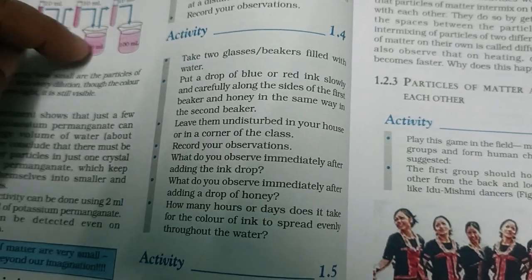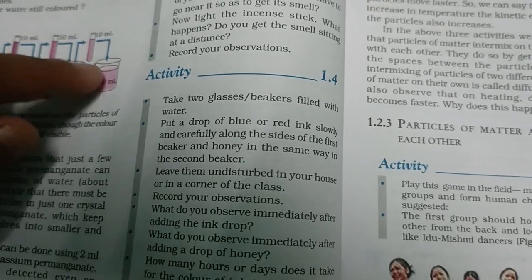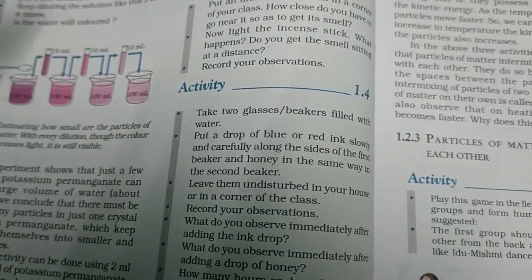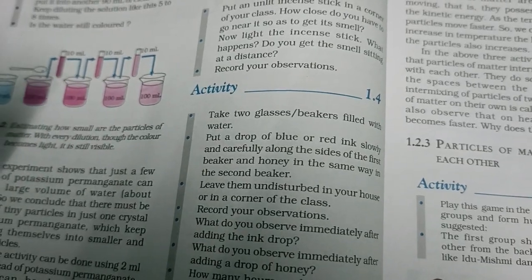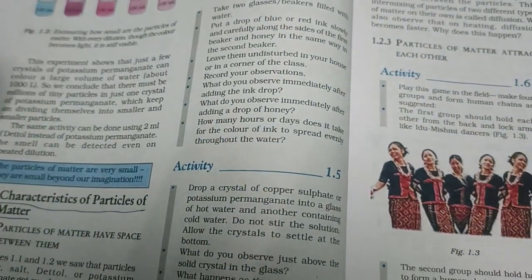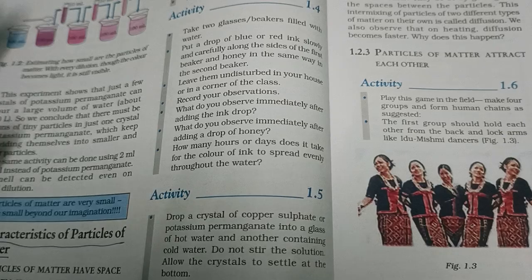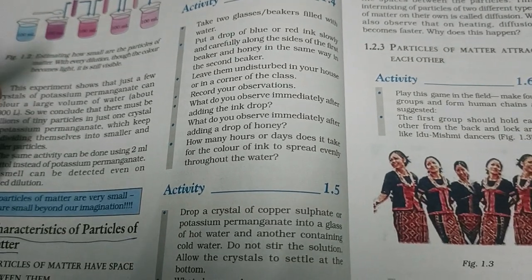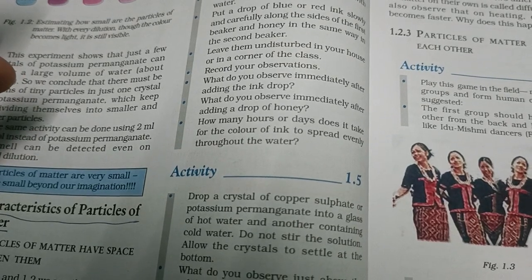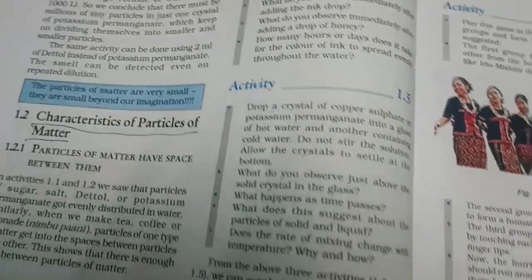Again you take out 10 ml from here, again you dissolve in 90 ml of solvent. In this you see the color will almost remain the same pink. So that means the color is not changing. That solution shows that it contains millions of tiny particles. So we can say that matter is made up of tiny particles. Those are very, very small, even beyond our imagination.